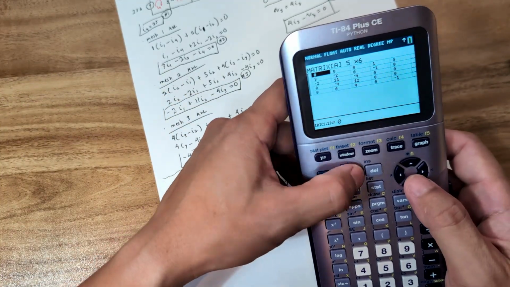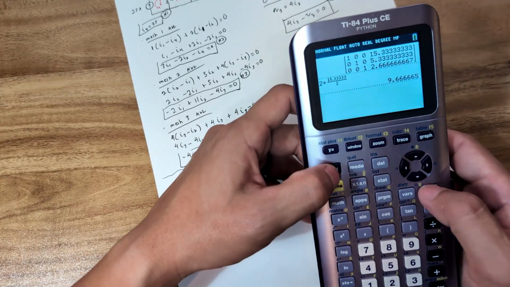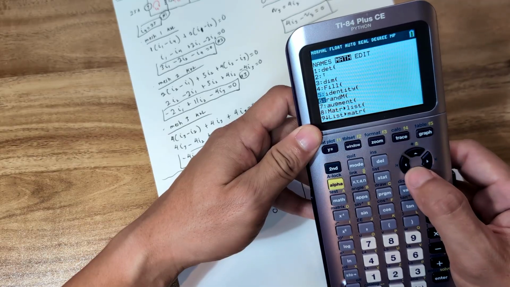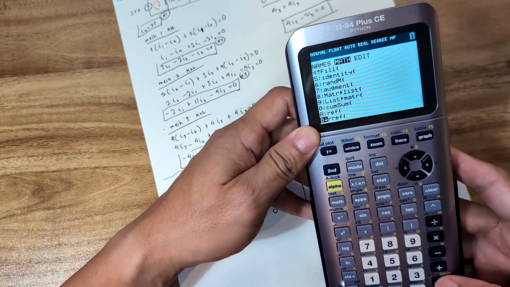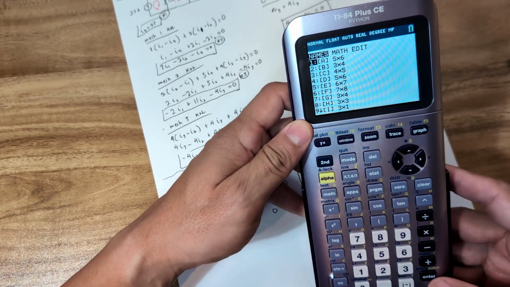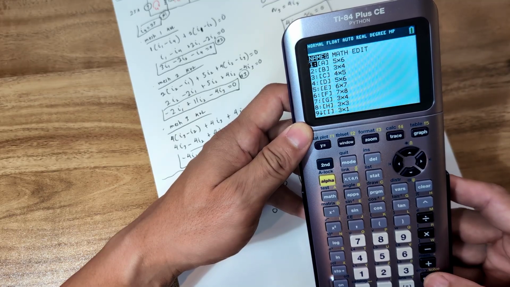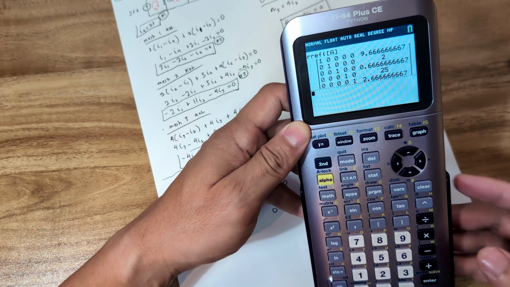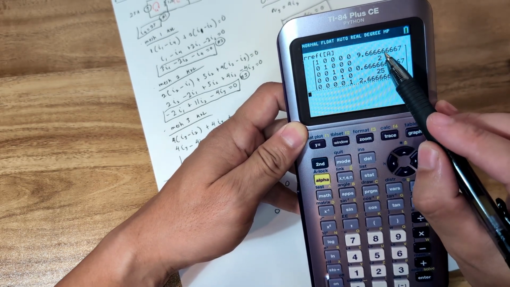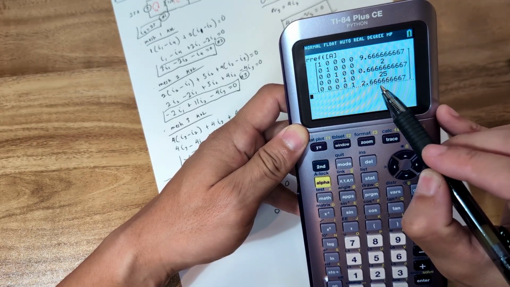Whenever you do that, you're going to go back to second matrix, go to math, go down to RREF, and then go to second matrix again, and you're going to want to enter in matrix A or whatever matrix you use. In this case, we use matrix A. And then you're going to get your answers. This is going to be your I1, and then your I2, I3, I4, and V3.